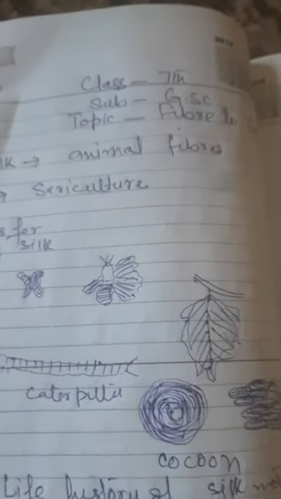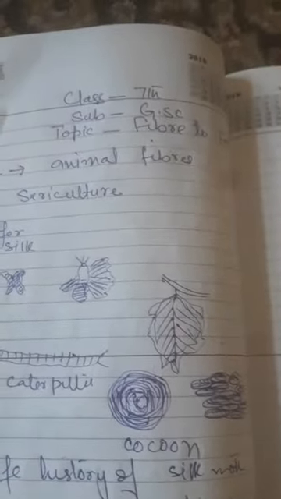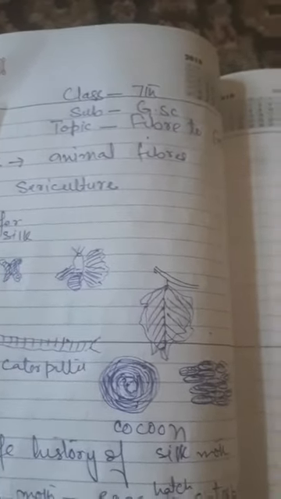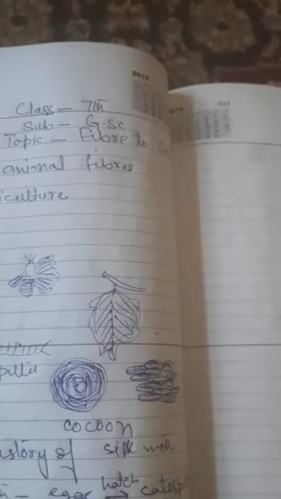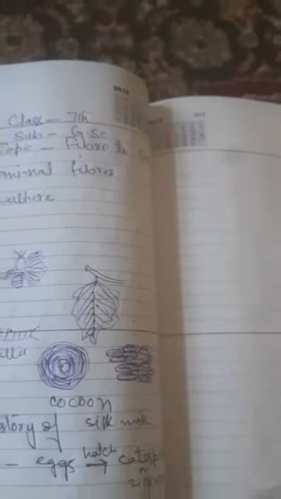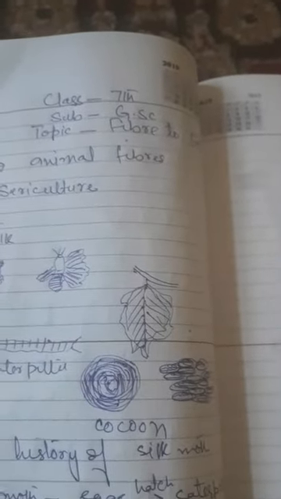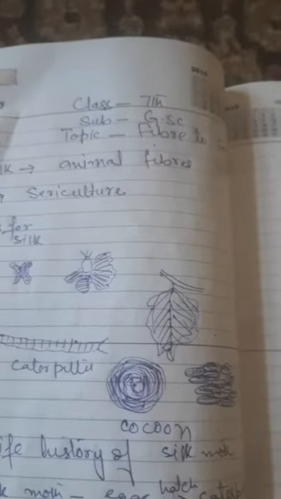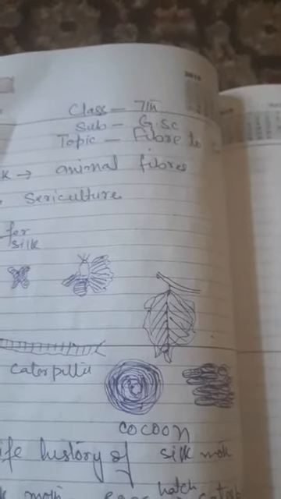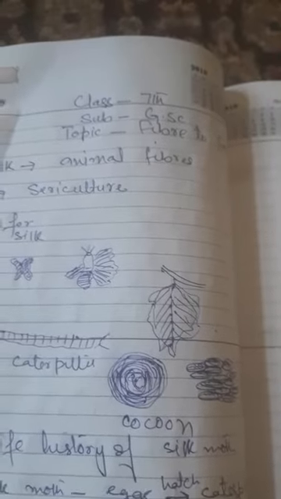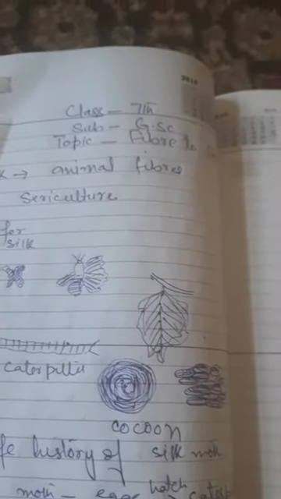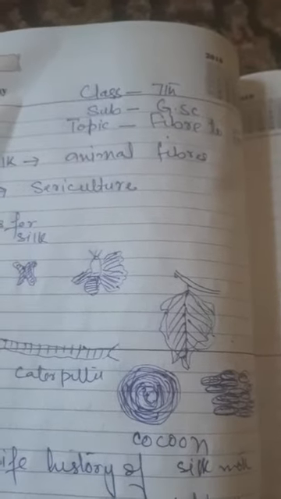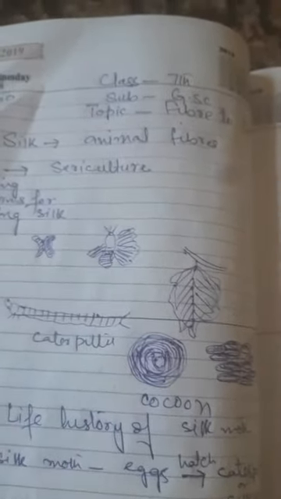And after that stage, it is ready to enter its new stage, that's pupa, and it starts weaving a net around itself, and it secretes fibers that are made up of protein.